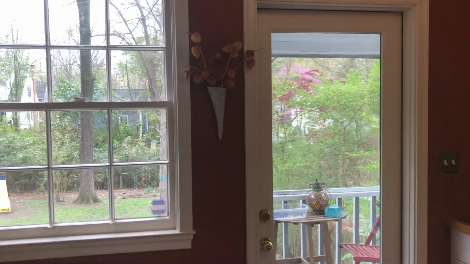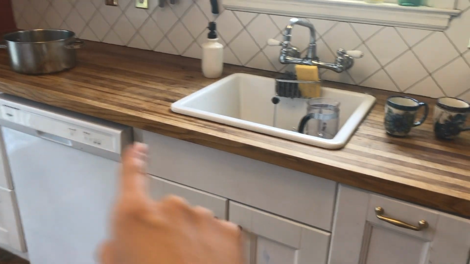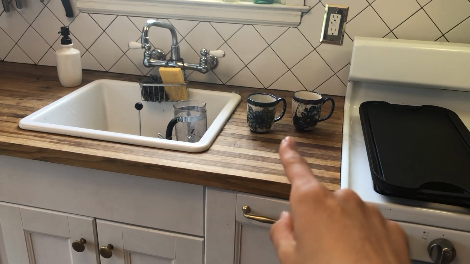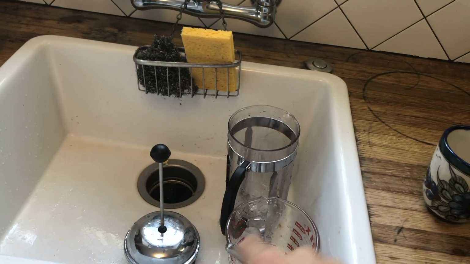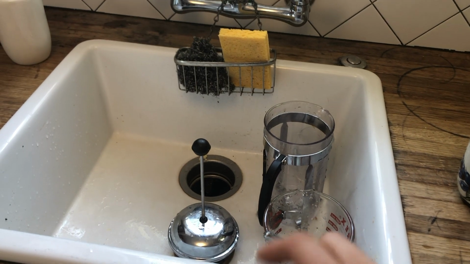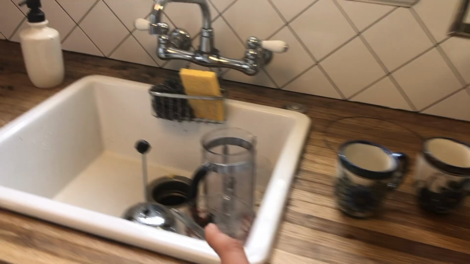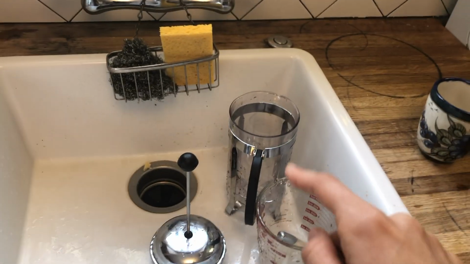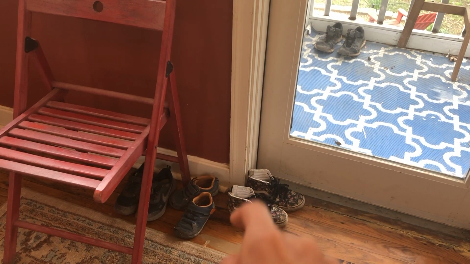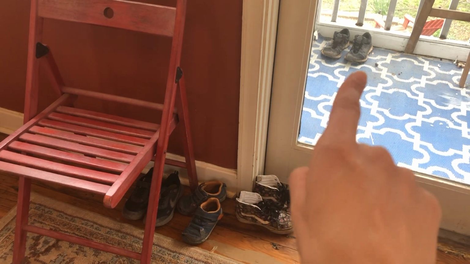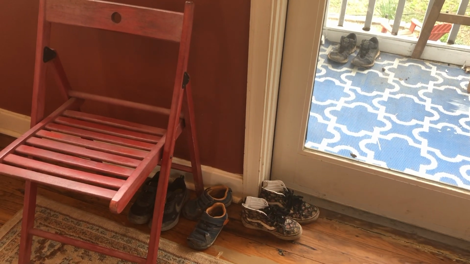There are some flowers. This is a table. This is a counter. The cups are on the counter. The dishes are in the sink. The dirty dishes are in the sink. There are 6 shoes inside. There are 2 shoes outside.